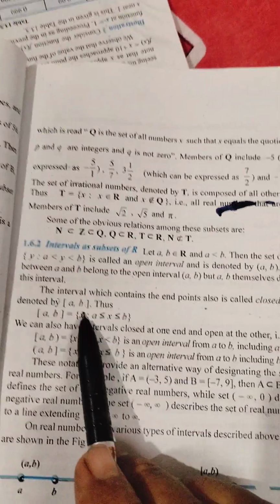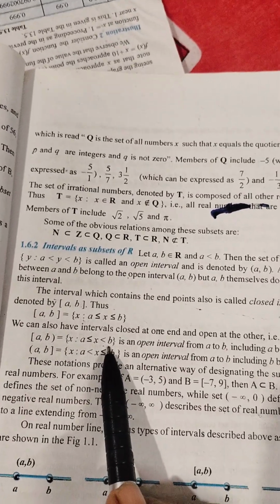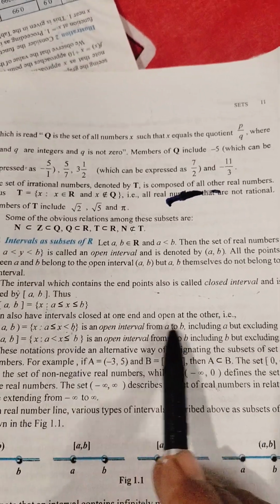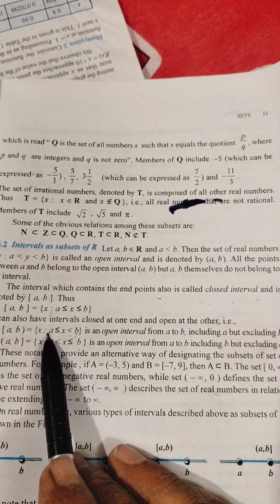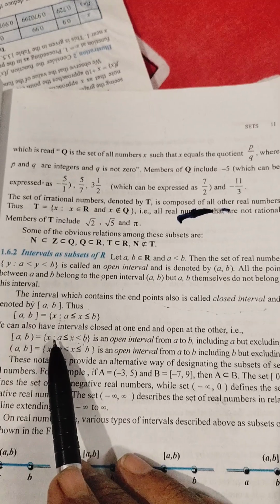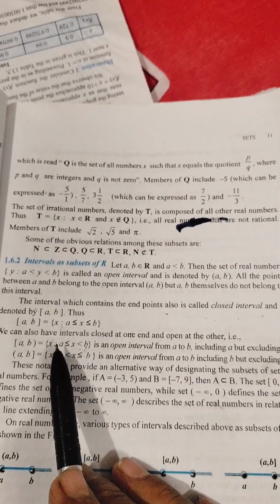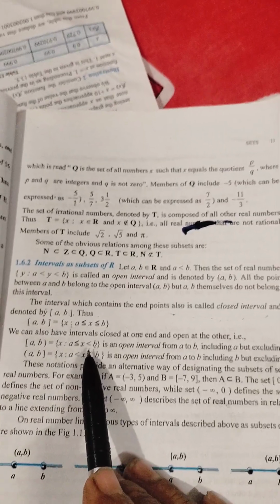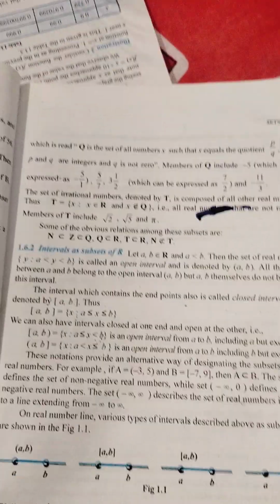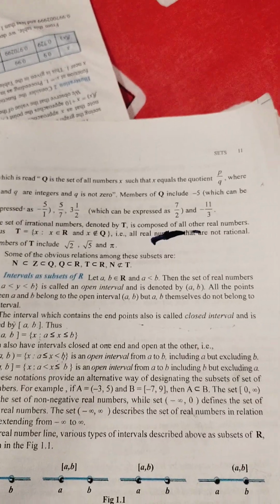On the other hand, when x is not equal to B, that is B is excluding, that is open. One is including, the other is excluding. One is closed, one is open. That's why it is called closed at one end and open at the other.